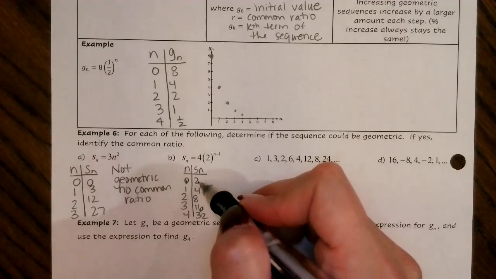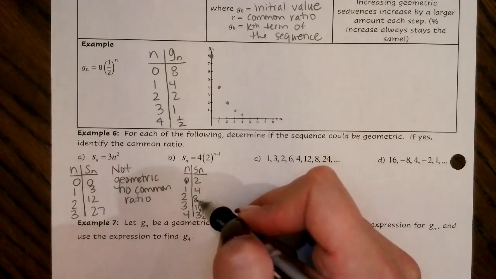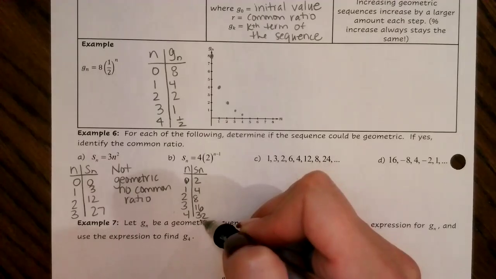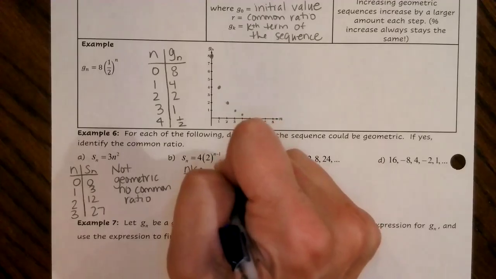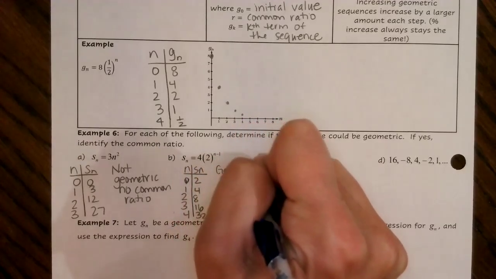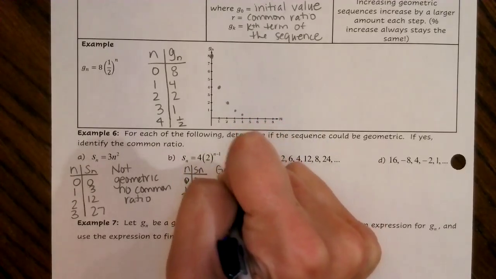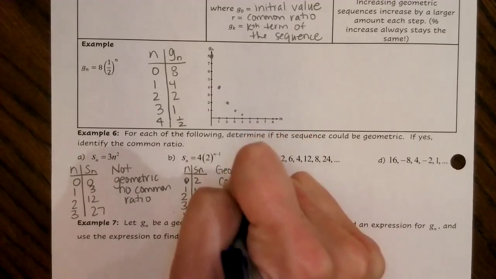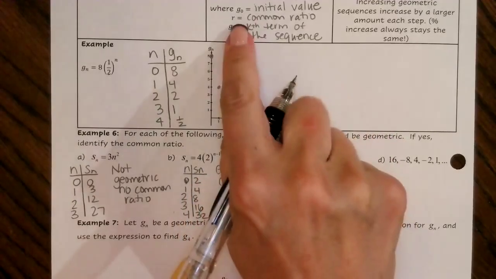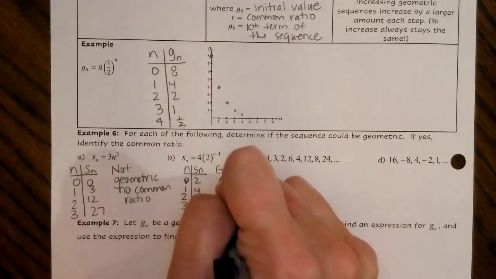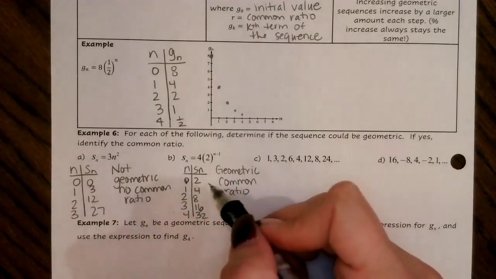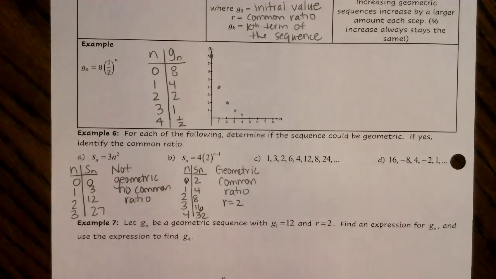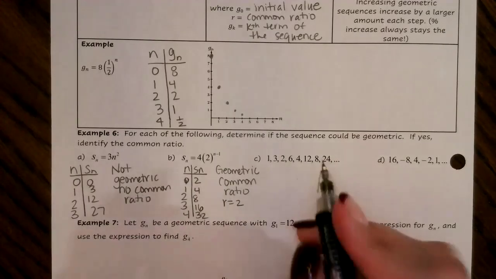If I multiply 2 times 2, I get 4, times 2 is 8, times 2 is 16, times 2 is 32. So this is growing with a common ratio. So this is geometric. And it does have a common ratio, and we said that is r right there. And so our r here would be 2, because that's what I'm multiplying to get to that next value.